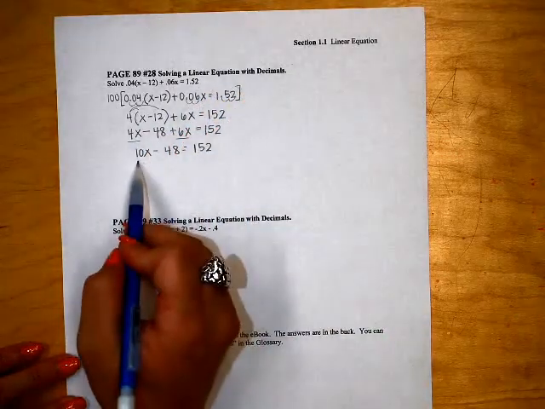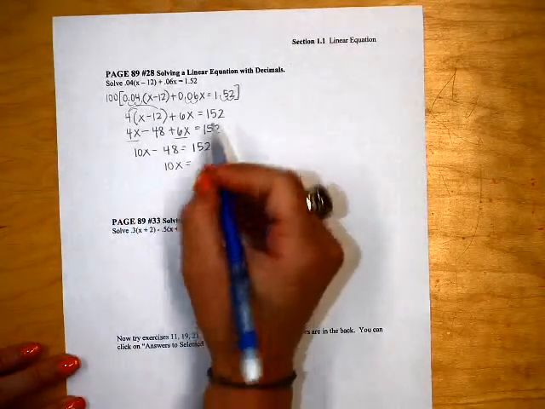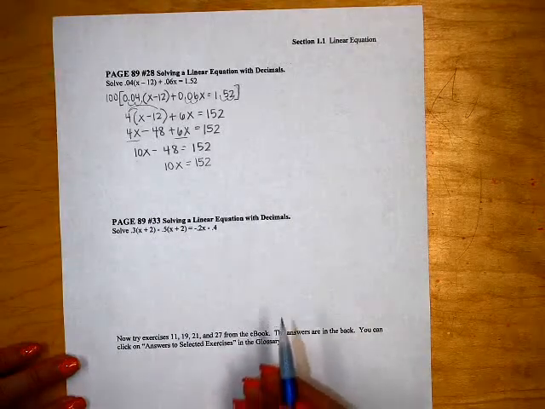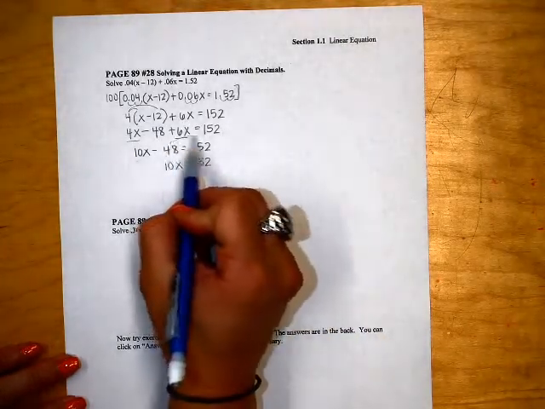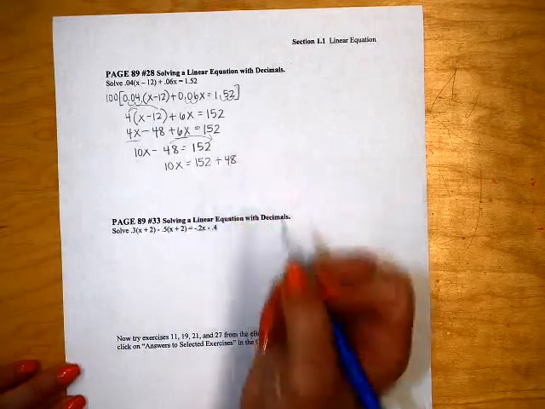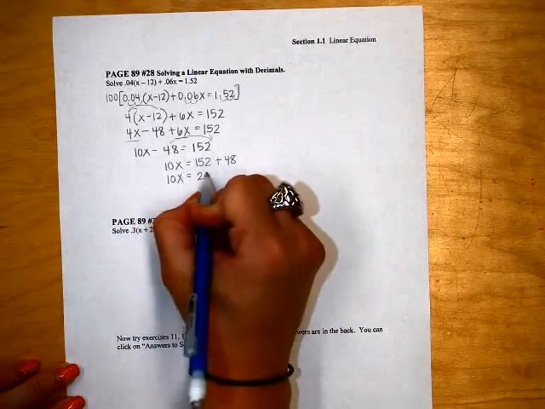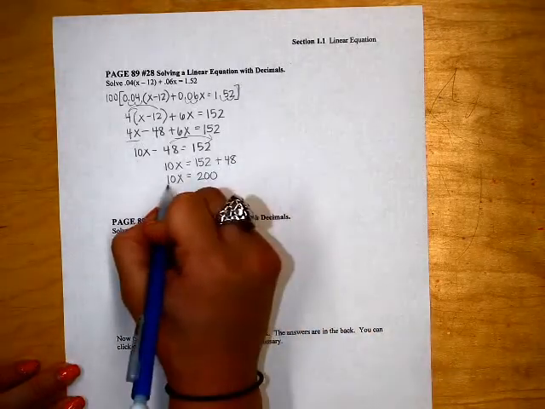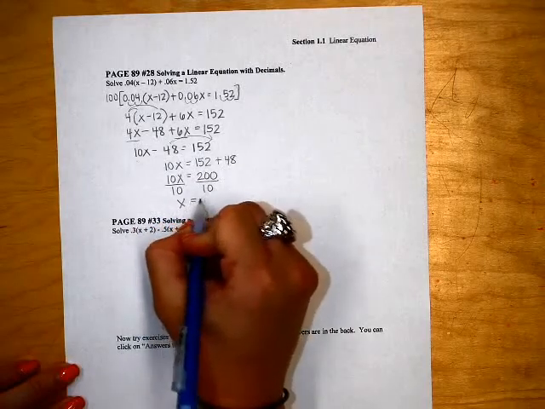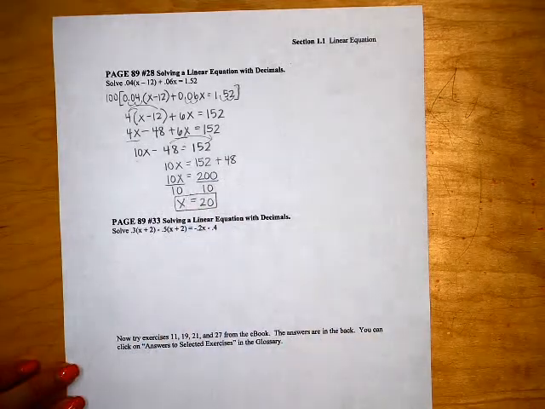We want to leave our 10x on the left, so that sign is going to stay the same. We want to leave our 152 on the right, so that sign is going to stay the same, but we want to move this negative 48 over, making it plus 48. So now we have 10x equals 200. Divide both sides by 10, and we have x equals 20 as our solution.